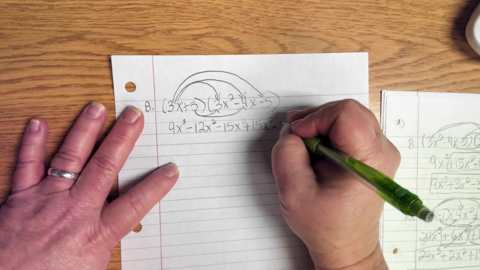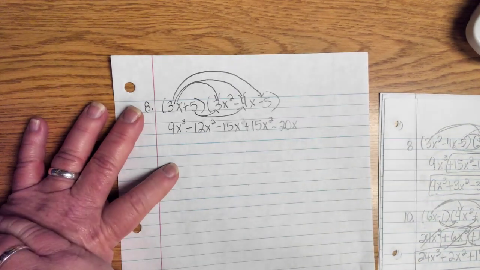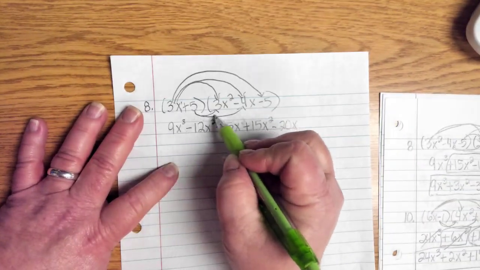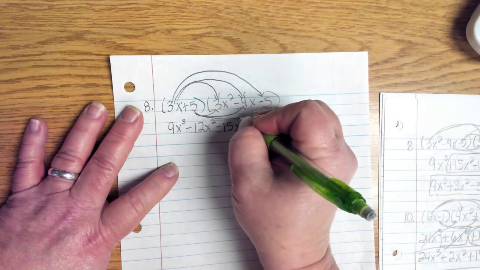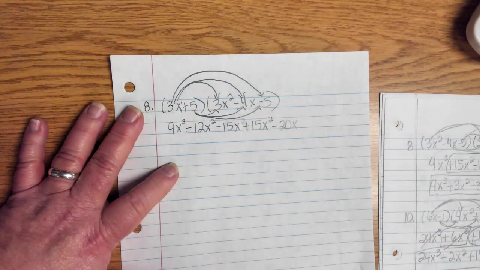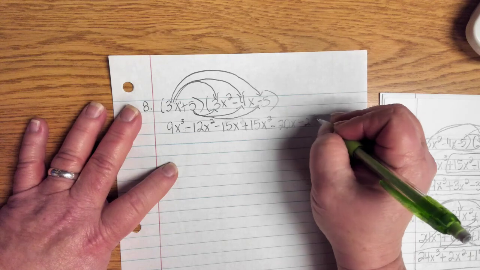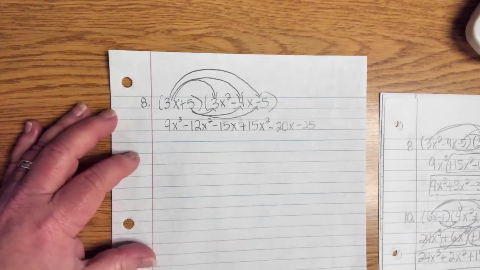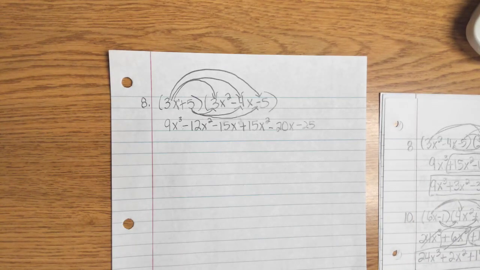Negative 20x. Then if I take that 5 and multiply it times negative 5, I end up with negative 25. Now I have to combine like terms, okay?